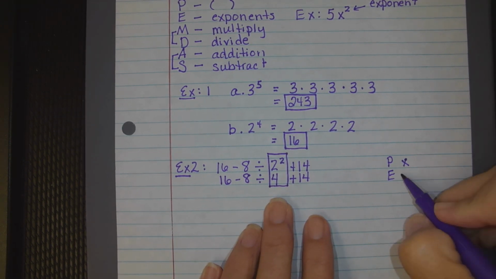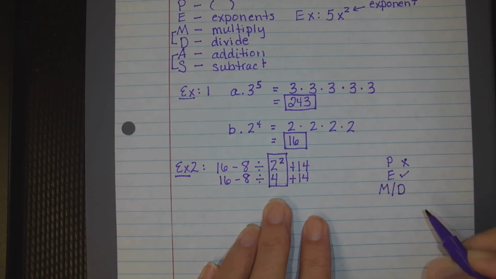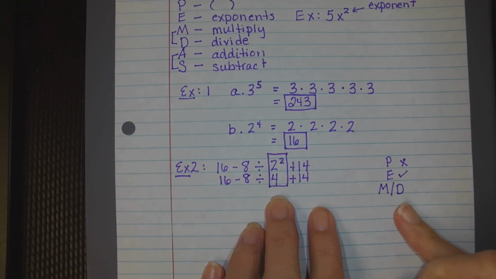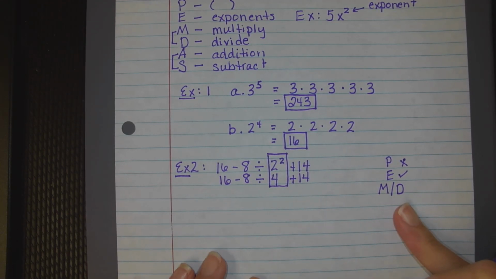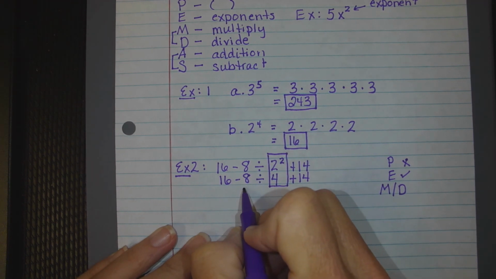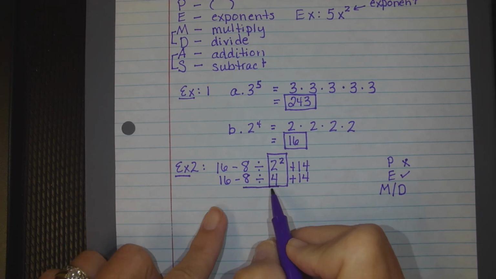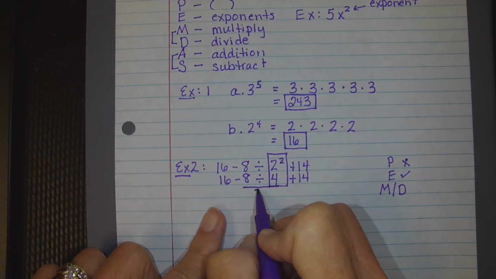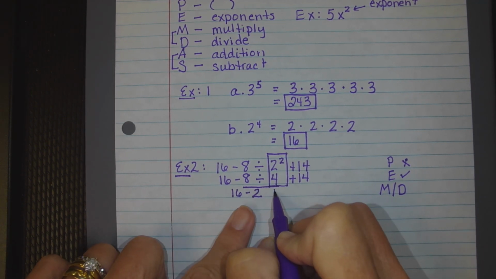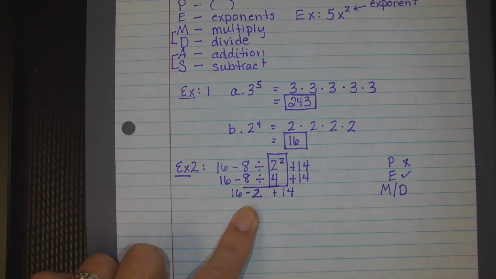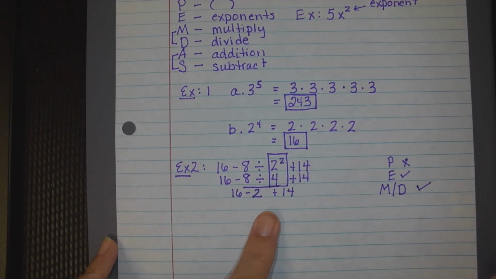Okay, now I've done exponents. Now can I multiply or divide? Do I need to multiply or divide? I do see a division. I do, and it is right here. 8 divided by 4. 8 divided by 4 is 2, so I'm going to bring that down. 16 minus 2 plus 14. So I've done. I don't see any multiplication, no multiplication, so I'm done.